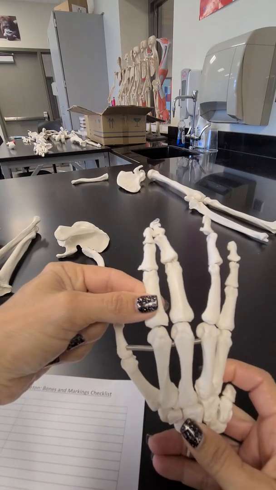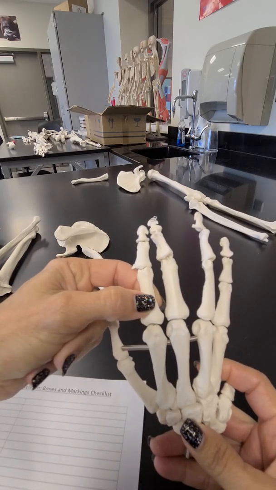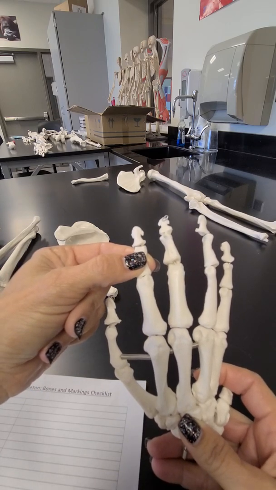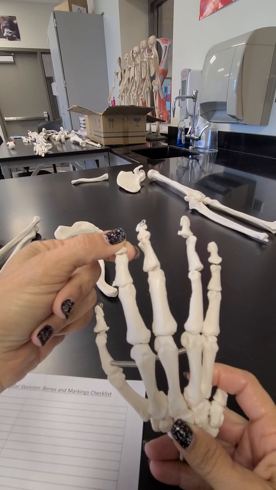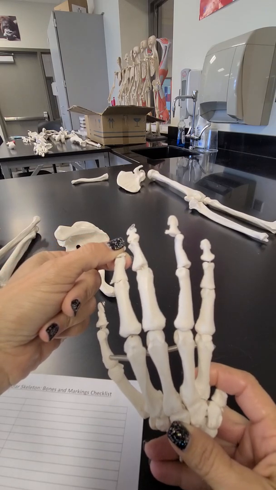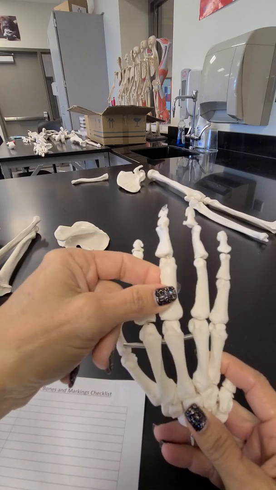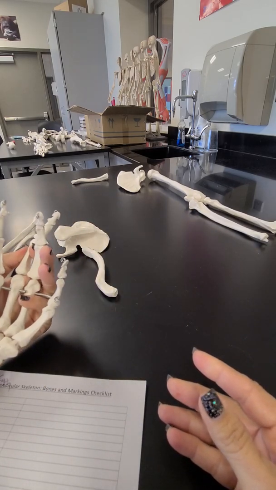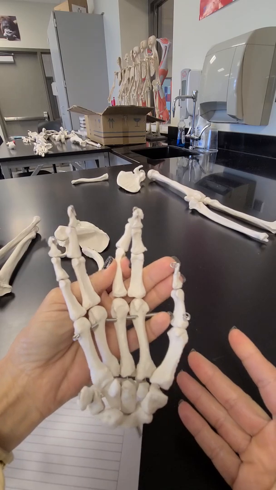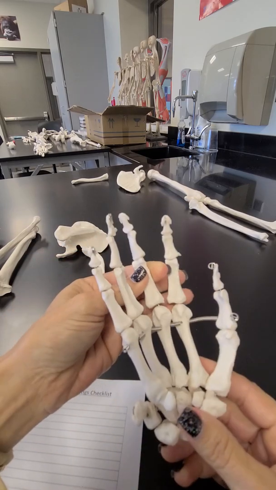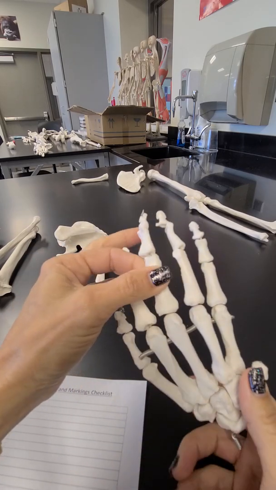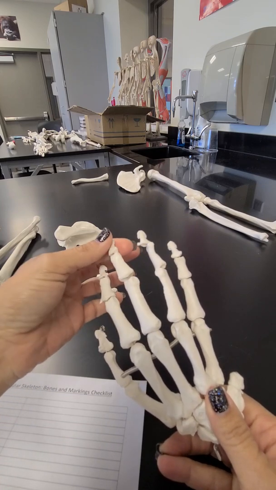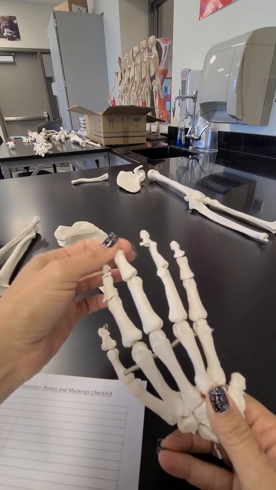Here we go here. This is the right proximal phalange of metacarpal 2. This is the right middle phalange of metacarpal 2. This is the right distal phalange of metacarpal 2. So here's our right proximal phalange of metacarpal 3, our right middle phalange of metacarpal 3, and our right distal phalange of metacarpal 3.